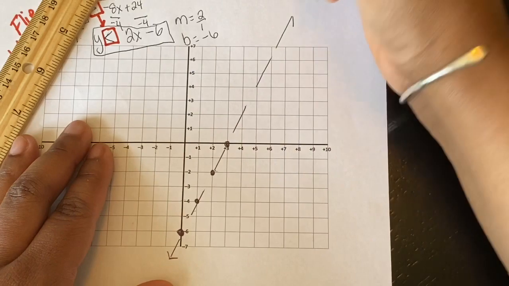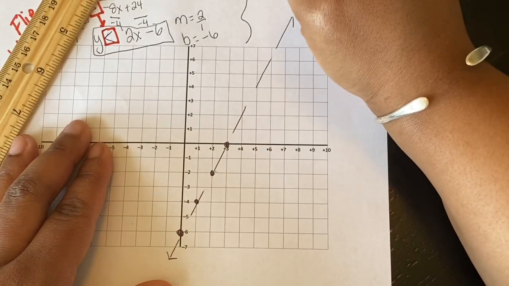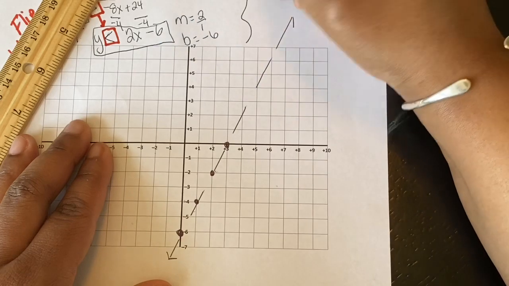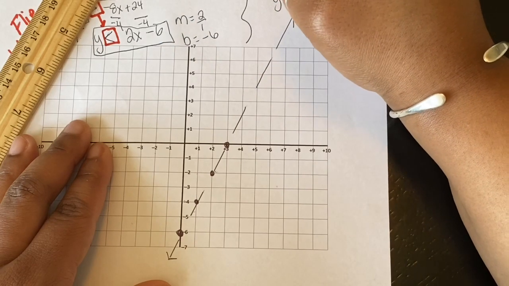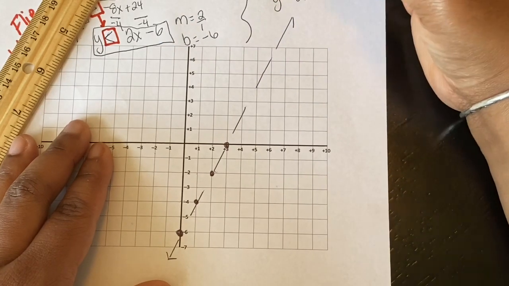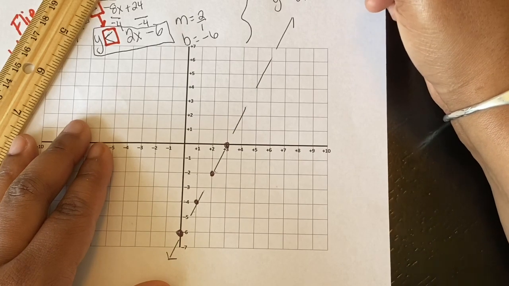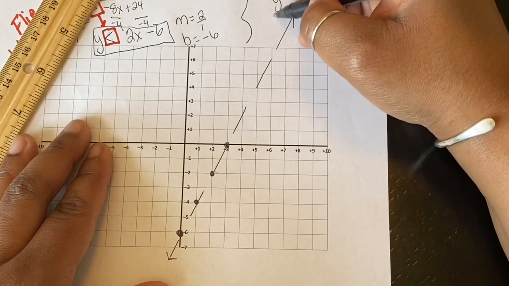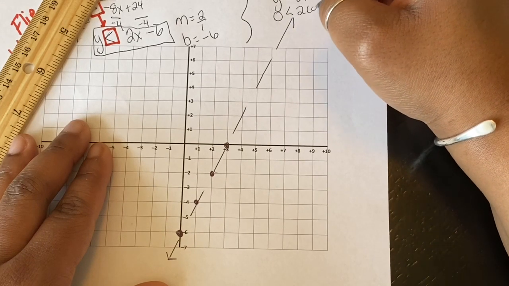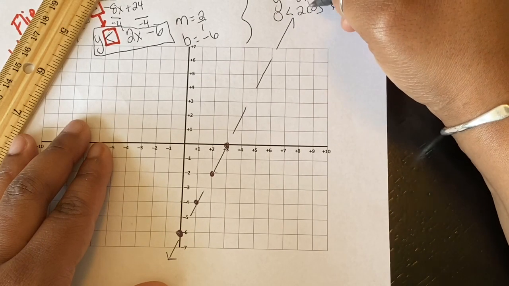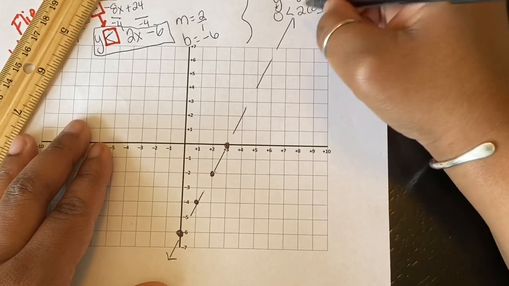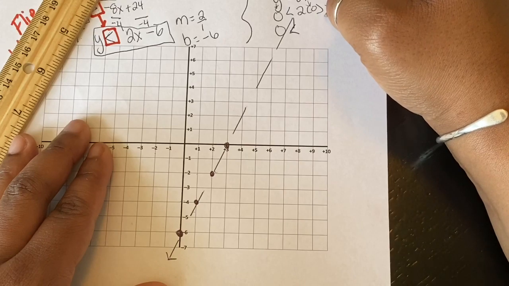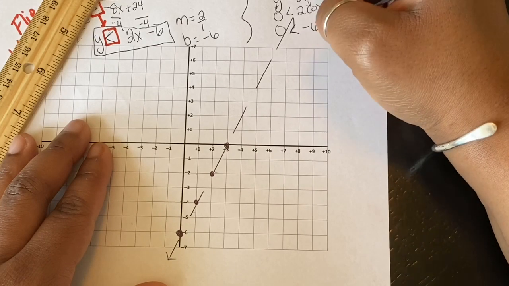Now I have to do my test. I have to test the point 0, 0 by plugging it into this y is less than 2x minus 6. So wherever I see x, I'm going to plug in 0. Wherever I see y, I'm going to plug in 0. So I have now 0 is less than 2 times 0 minus 6. All I did was plug it in and simplify. So 0 is less than 2 times 0 is 0 minus 6 is negative 6.